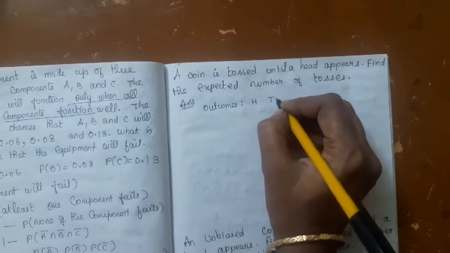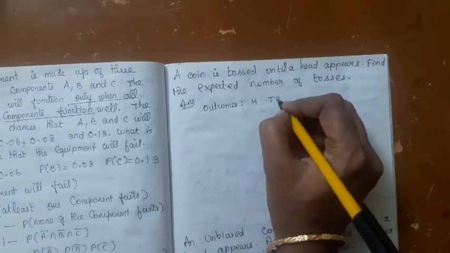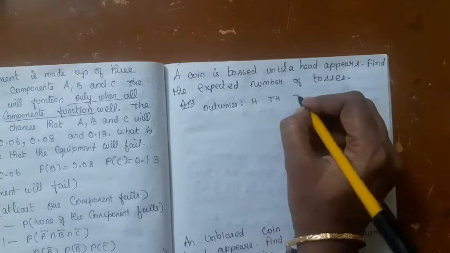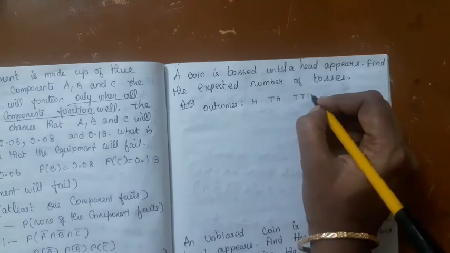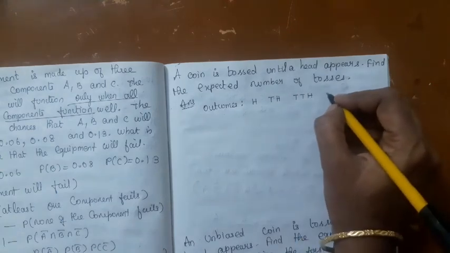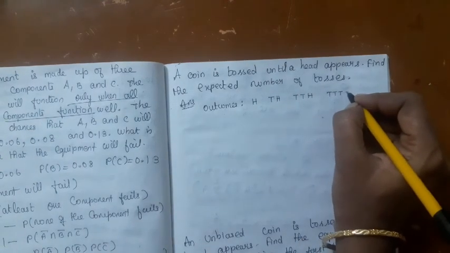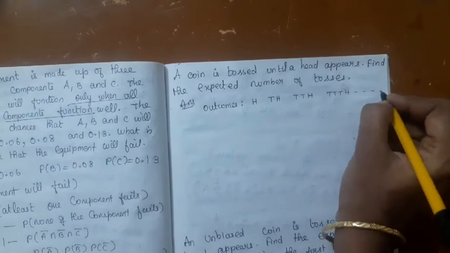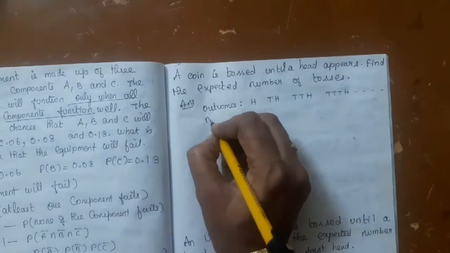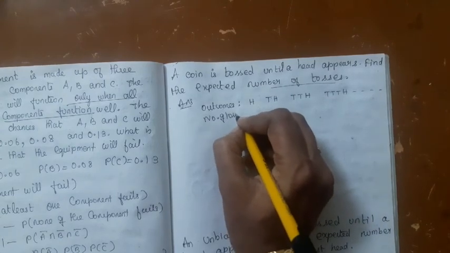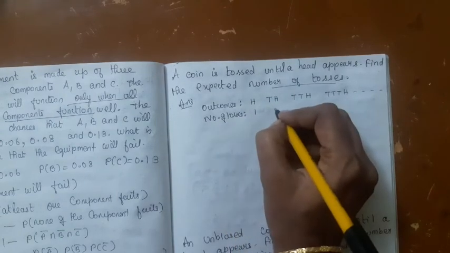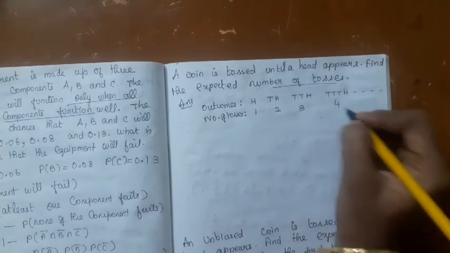If the first is tail, you will toss it once again, and if you are getting a head, you will stop. If the first is tail, second is tail, you will continue the trials, and in the third trial, if you get a head, you will stop. Otherwise, you keep continuing like this. Okay. So here you are supposed to find the expected number of tosses. So the number of tosses here is 1, 2, 3, 4.